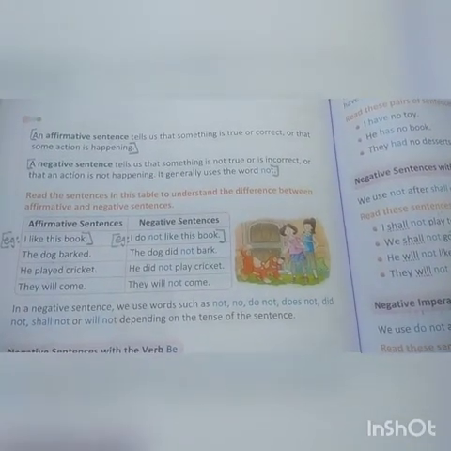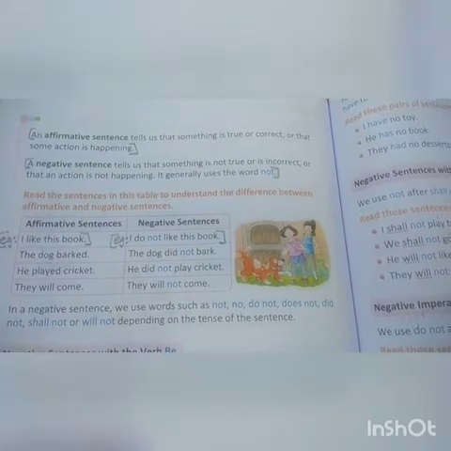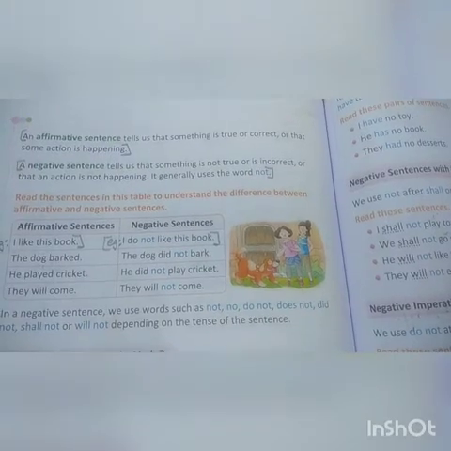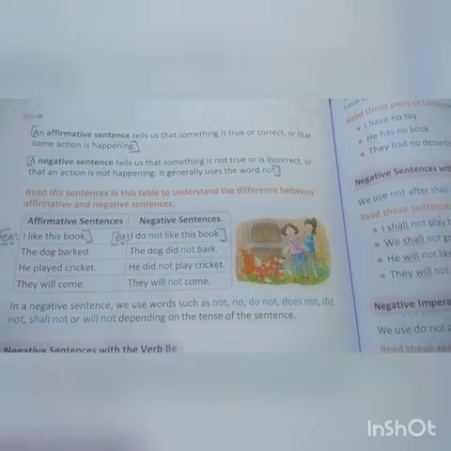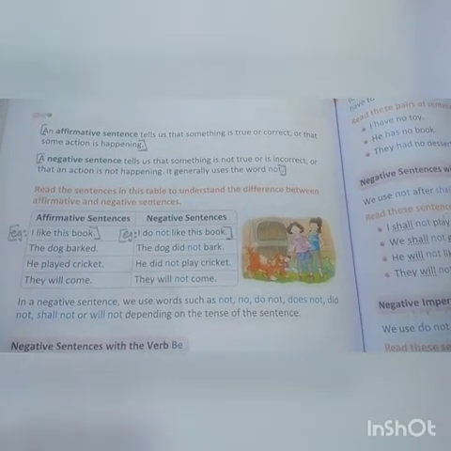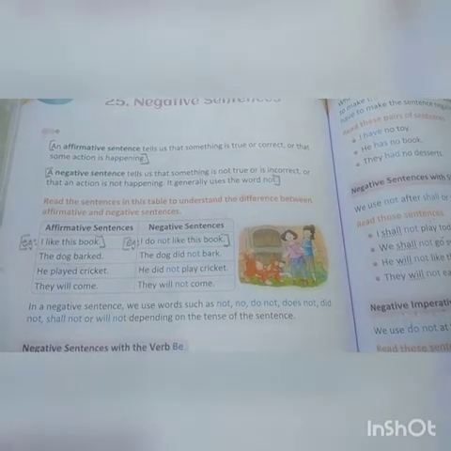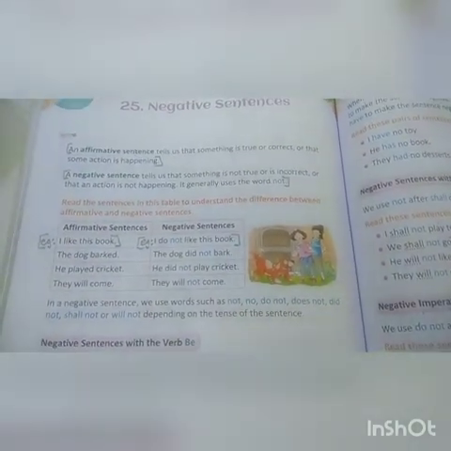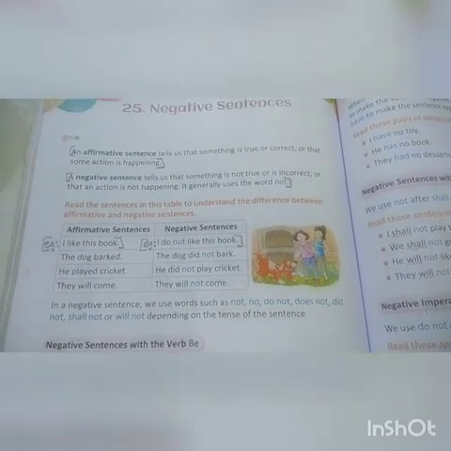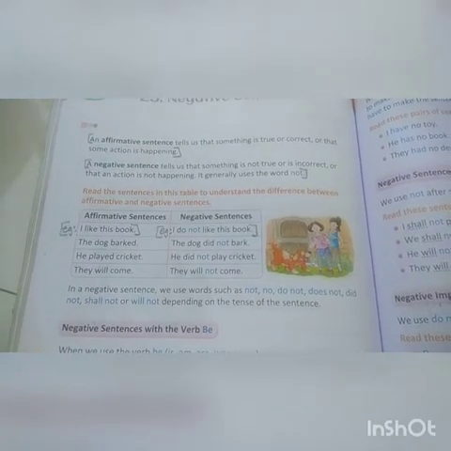I'll just give you a little bit of briefing on affirmative and negative sentences. An affirmative sentence tells us that something is true or correct, or that some action is happening. It means the sentence gives you information which is true, and the action must be going on or it has happened.